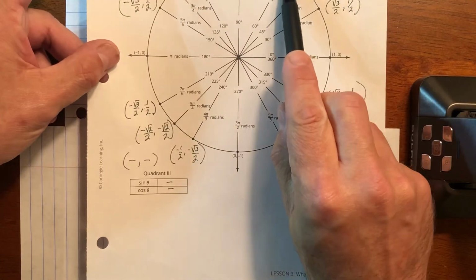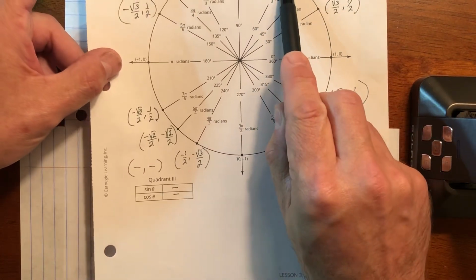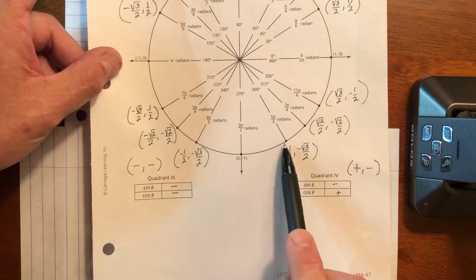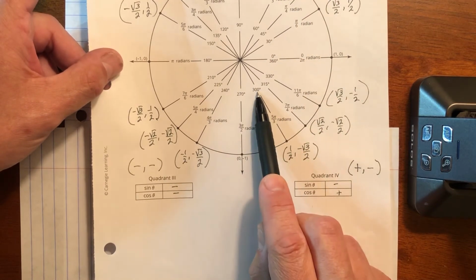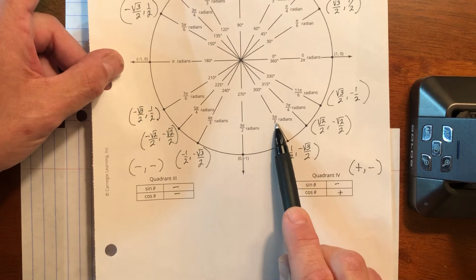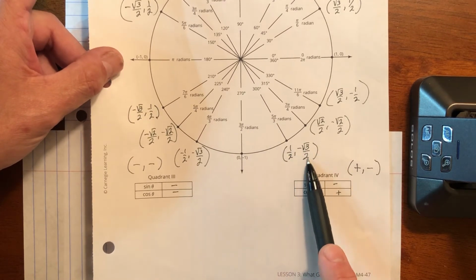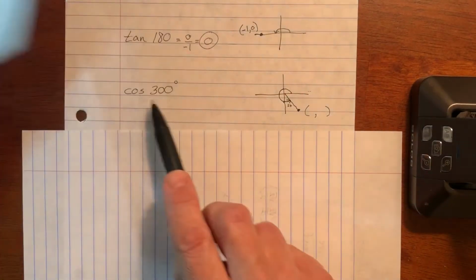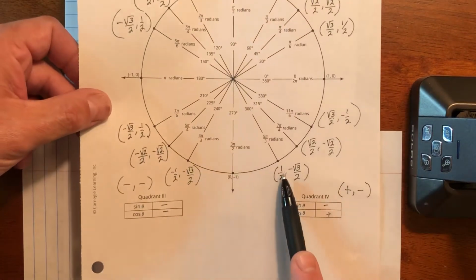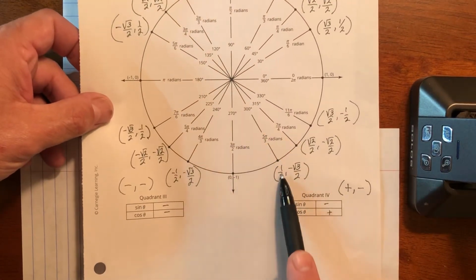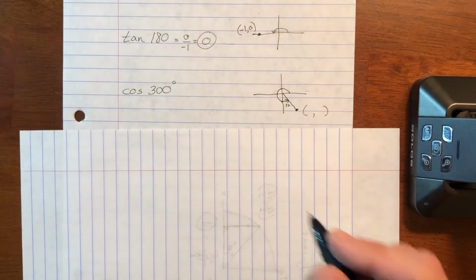It's just like a 60 degree angle, but it's been reflected around the x-axis down to here, 300 degrees, which is the same as 5 pi over 3. And we know the coordinates are 1/2, -√3/2. So the cosine of 300 degrees is really 1/2.